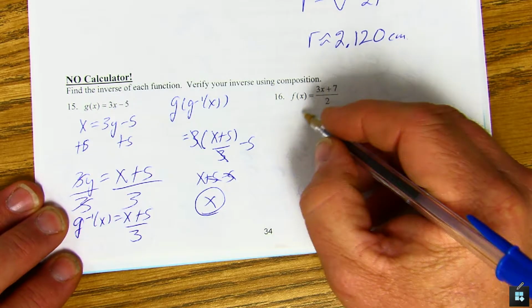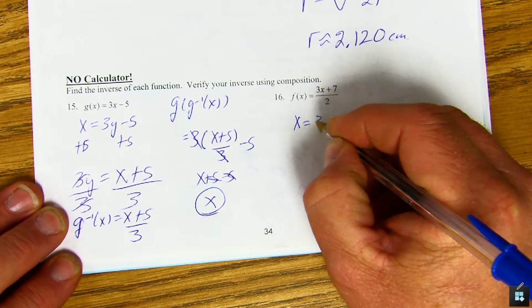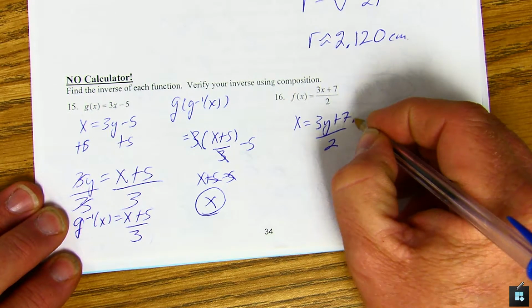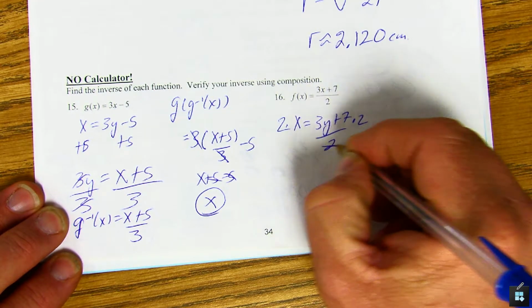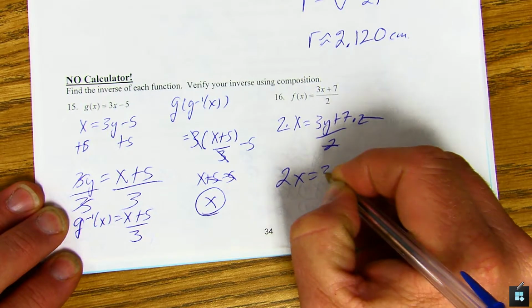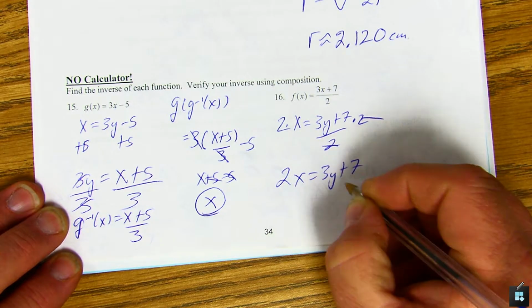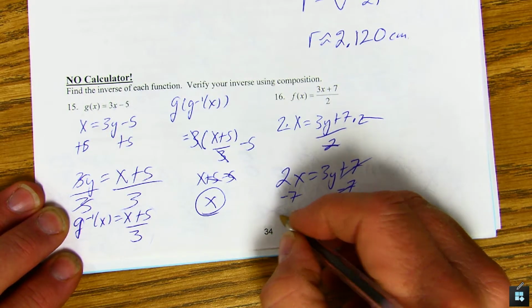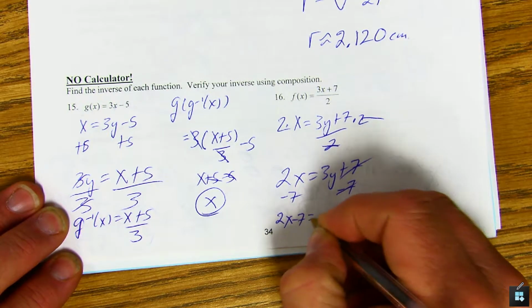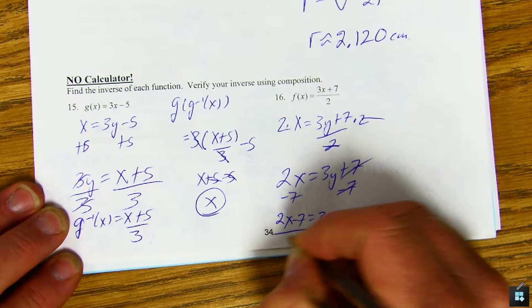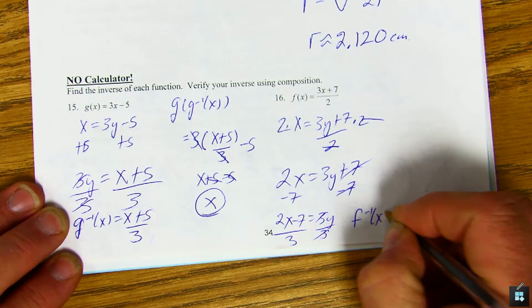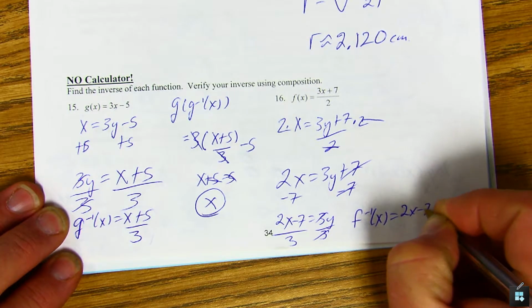Look right here. So let's find the inverse. So x equals 3y plus 7 all over 2. Go ahead and multiply by 2. It gives us 2x equals 3y plus 7. And subtract the 7. That gives us 2x minus 7 equals 3y. Divide everything by 3. And there's the inverse. f inverse of x is going to equal 2x minus 7 over 3.